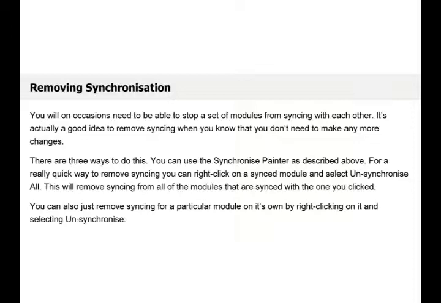For a really quick way to remove syncing, you can right-click on the synced module and select Unsynchronize All. This will remove syncing from all of the modules that are synced with the one you clicked. You can also just remove syncing for a particular module on its own by right-clicking on it and selecting Unsynchronize.